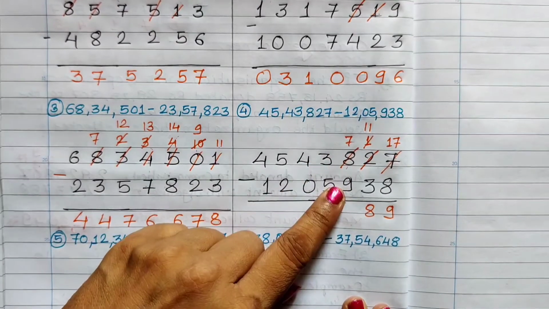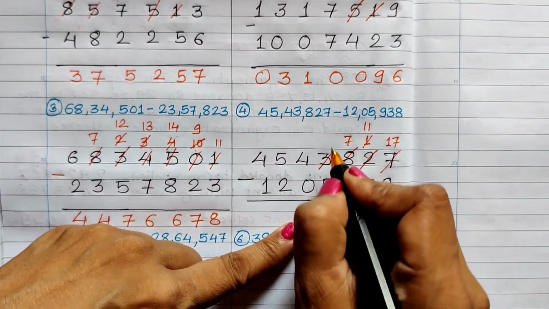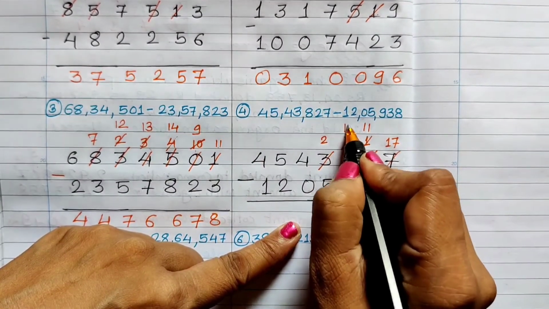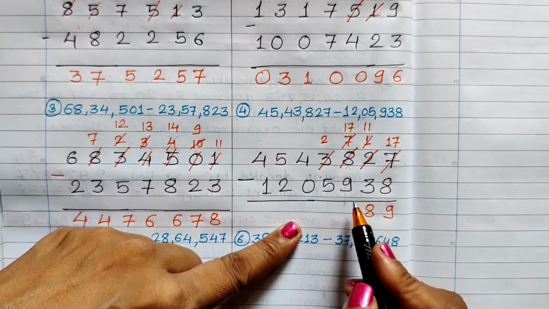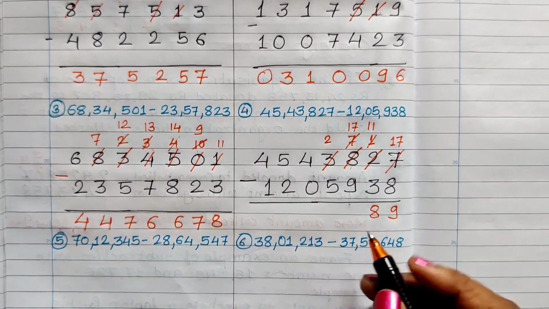Now 7 minus 9 can we do? No, because 7 is smaller than 9. So we have to borrow 1 from this 3. 3 becomes 2 and 7 becomes 17. Now 17 minus 9, what is the answer? 8, correct?